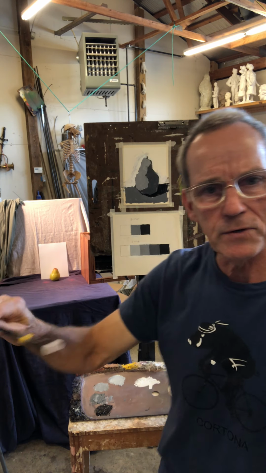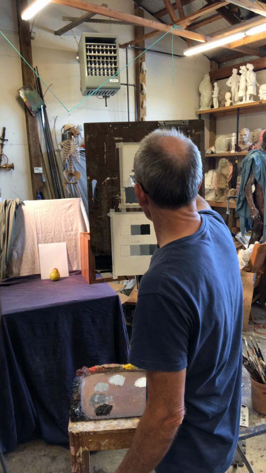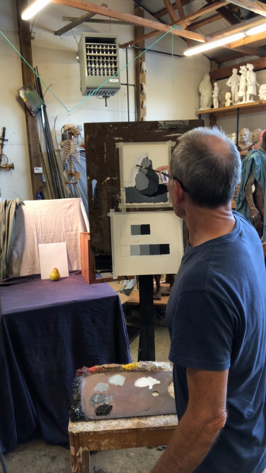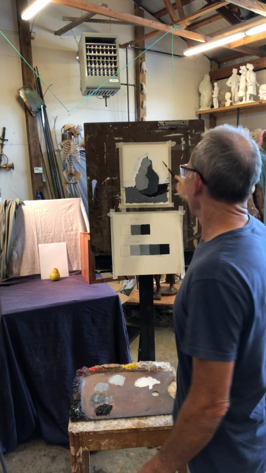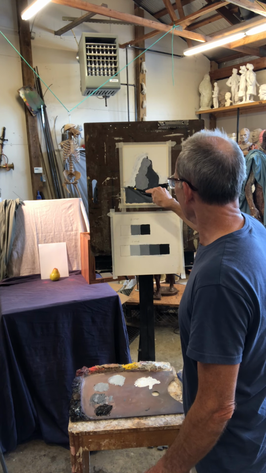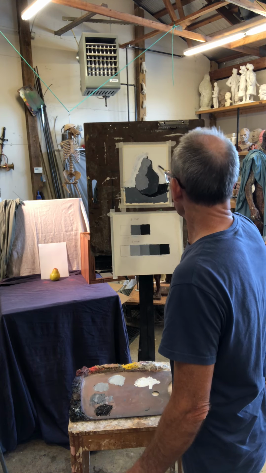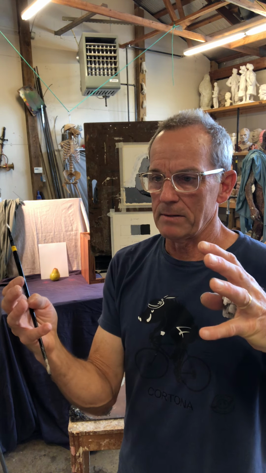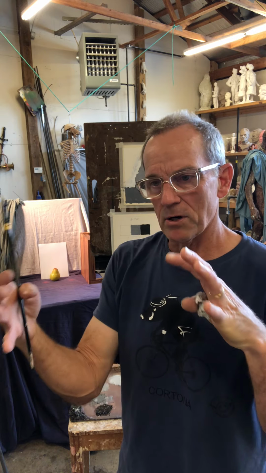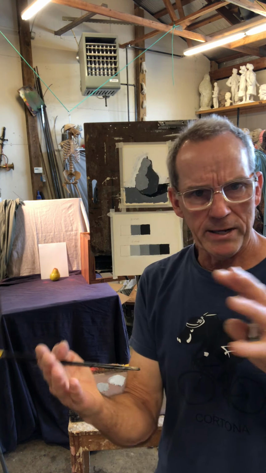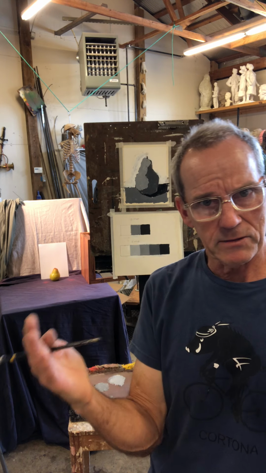So again, allow yourself to go against the outline. So even here where I'm coming in and cleaning up this outline, I'm going like this along this outline rather than going along the pear. It's almost like we're creating these not tight, but definite shapes. They don't have this razor's edge. They're sort of like these floating planes of color, or floating planes of tone in this case, coming together and creating the illusion.